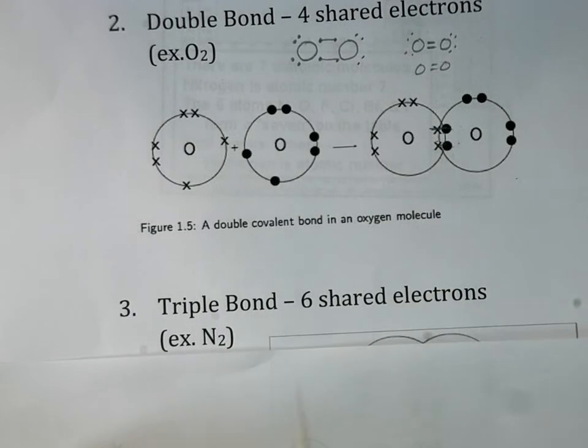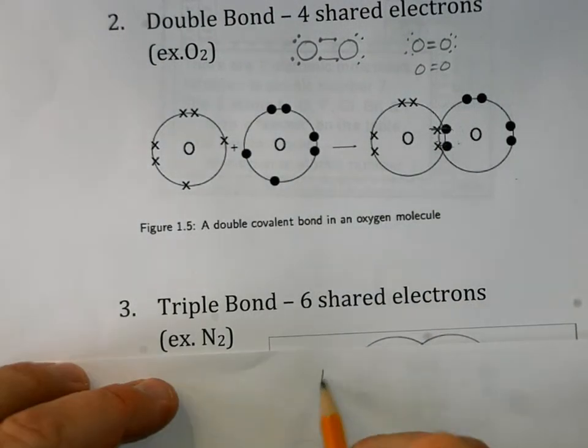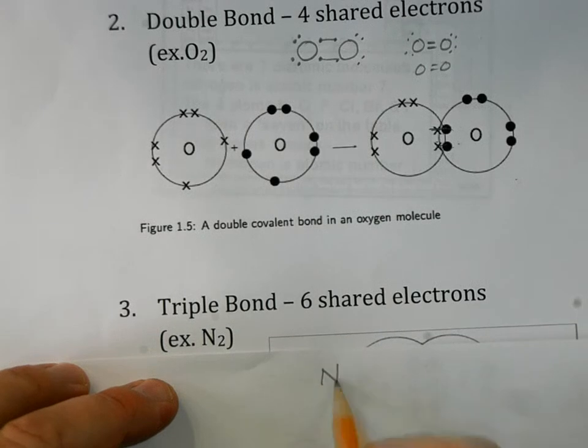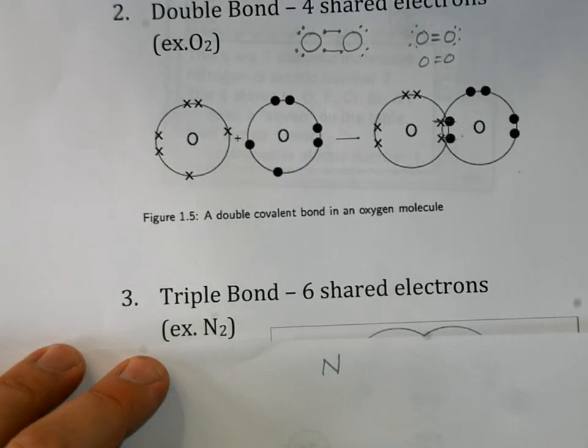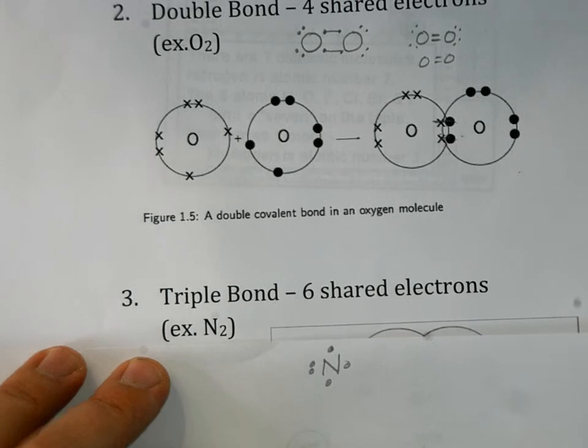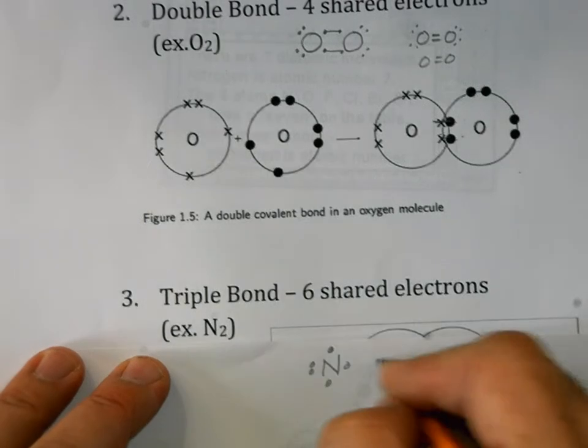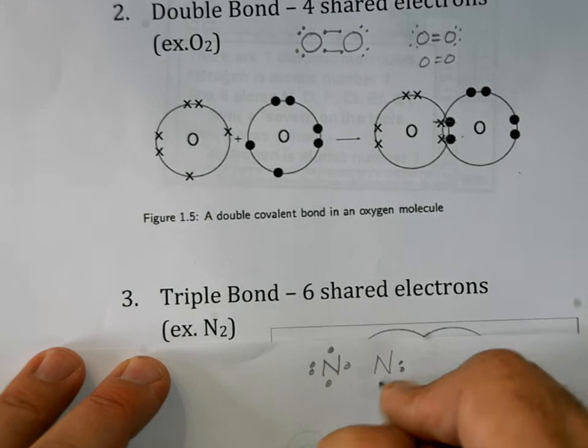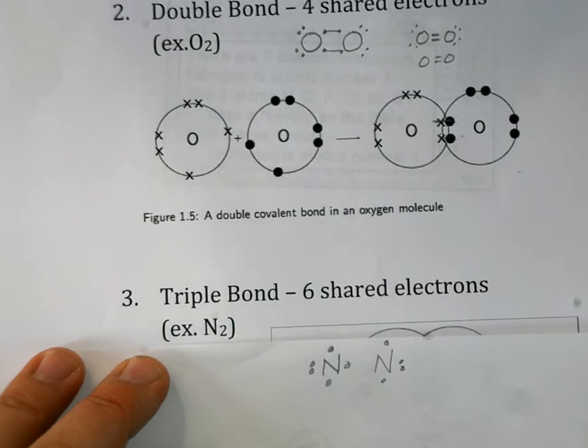Now we're going to triple bonds. It takes even more energy to make these. So we're going to do the Lewis structure for nitrogen on there. So let's do it like this, it's in group 15. So the Lewis structure for nitrogen is like this. We're going to do the opposite mirror image for the second nitrogen that comes along. And then, can you figure out what they're going to do?